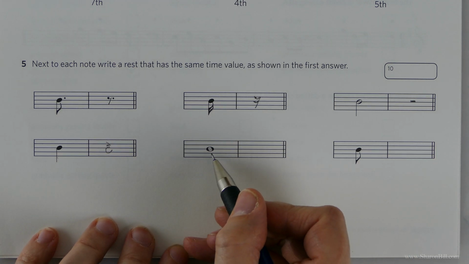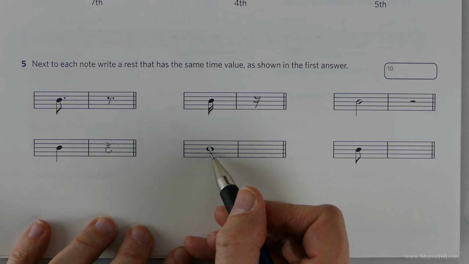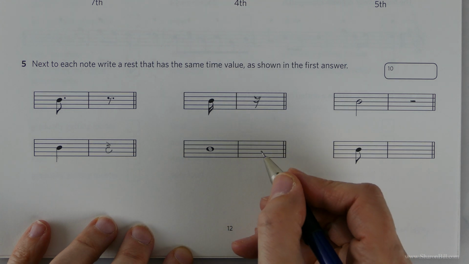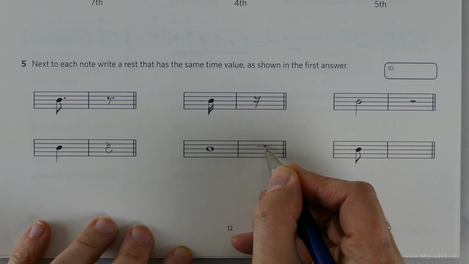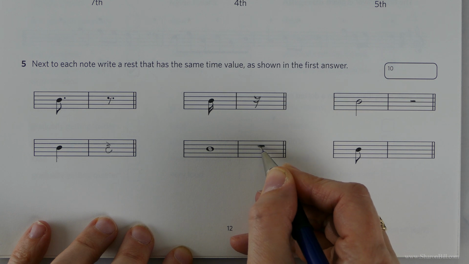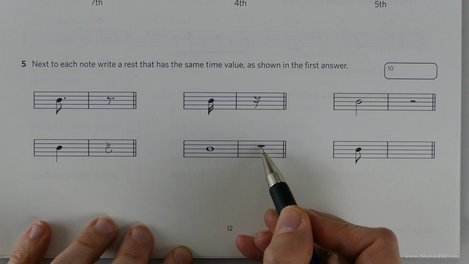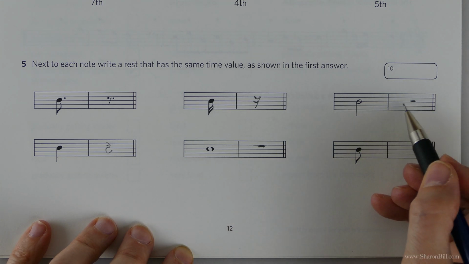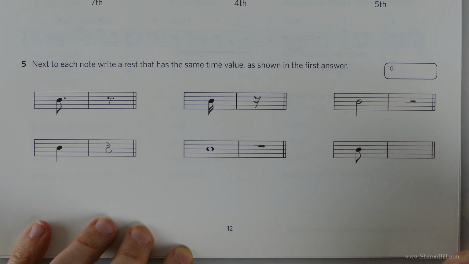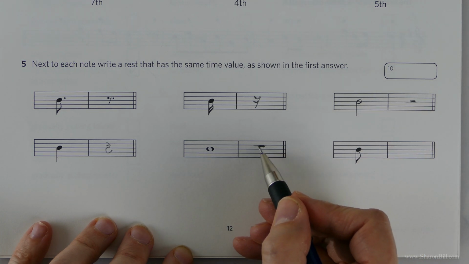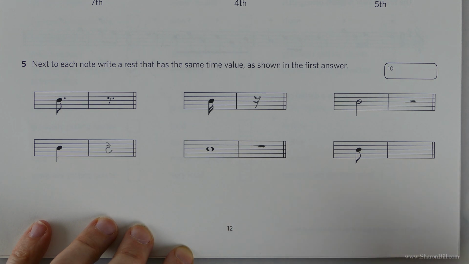So here we are with the 4-beat note, a whole note or a semi-breve. This is a 4-beat note and it hangs off the 4th line, and that's how I remember which one is which. The 4-beat rest hangs off the 4th line, whereas the 2-beat rest just sits on the middle line. So 4th line, 4 beats, that should help.